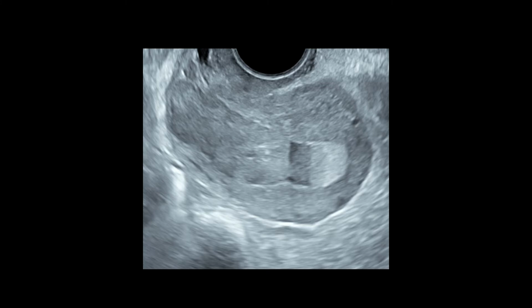This is transvaginal ultrasonography done before the histological diagnosis. The transducer is placed in the posterior fornix, so this is the posterior part of the uterus, and this is the anterior part of the uterus. We see this oblong mass within the uterine cavity. And we see retention of fluid in the rest of the uterine cavity.